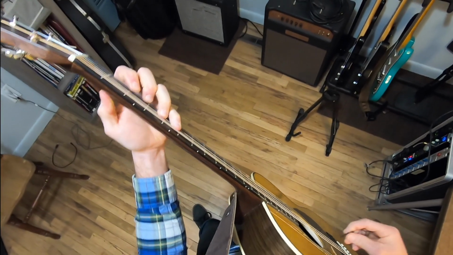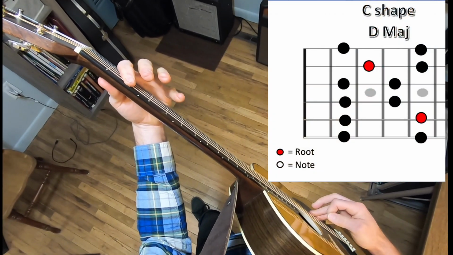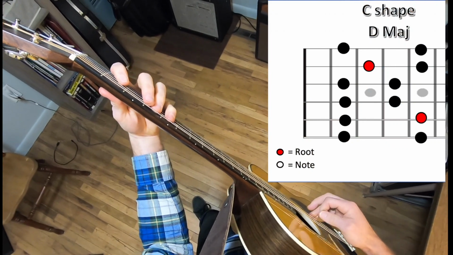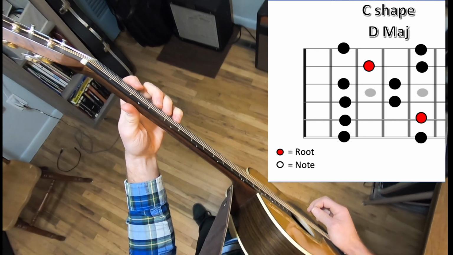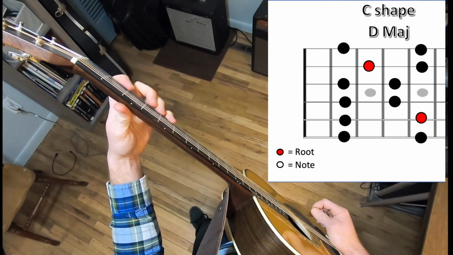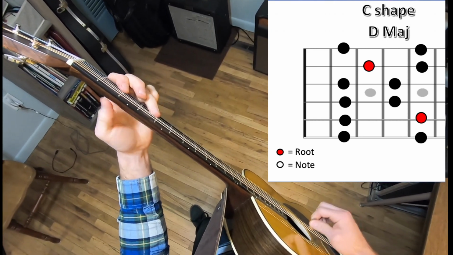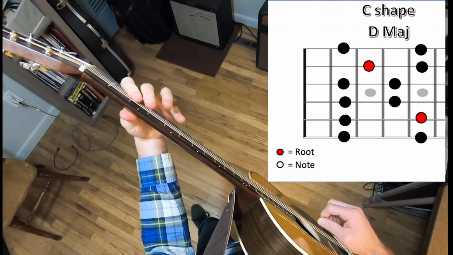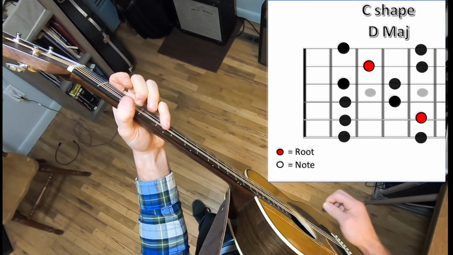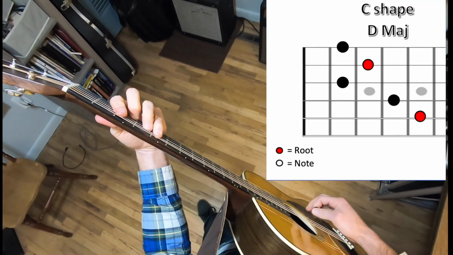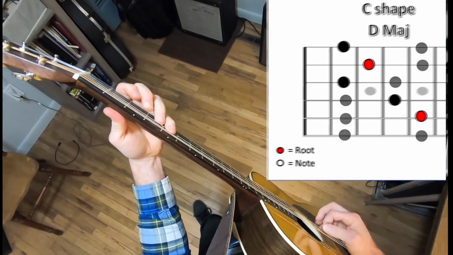The pentatonic is going to be 1st, 4th, 1st, 4th, 1st, 3rd, 1st, 3rd, 2nd, 4th, 1st, 4th. Right? And it's good to highlight the roots, then the chord, then the pentatonic.